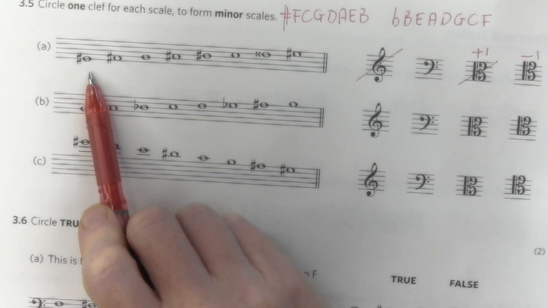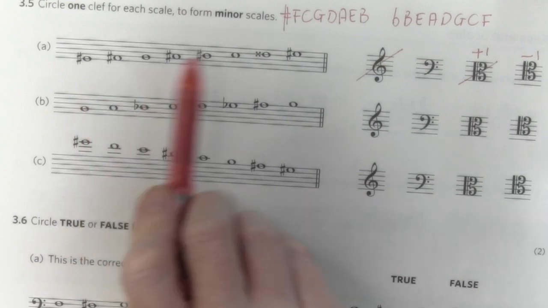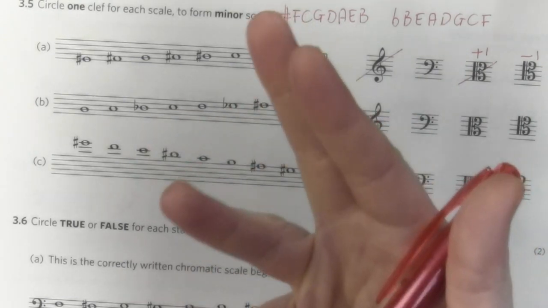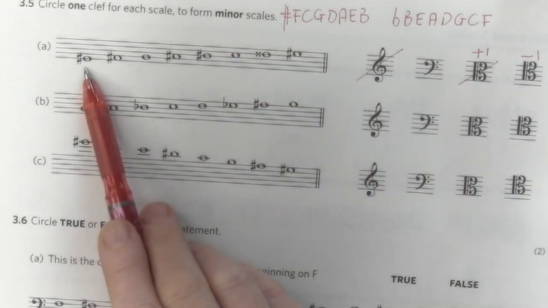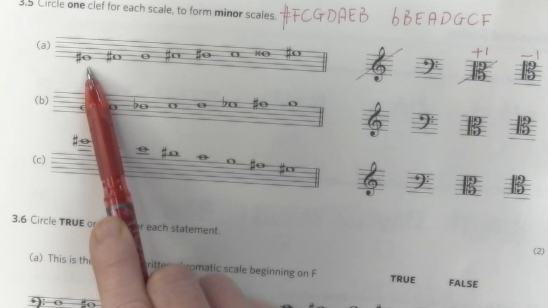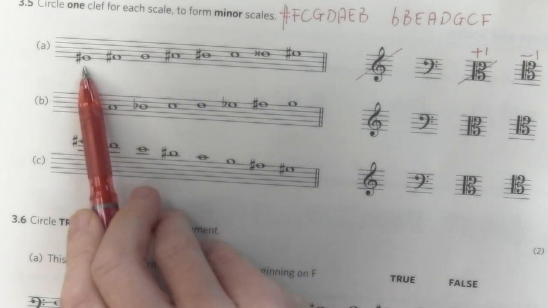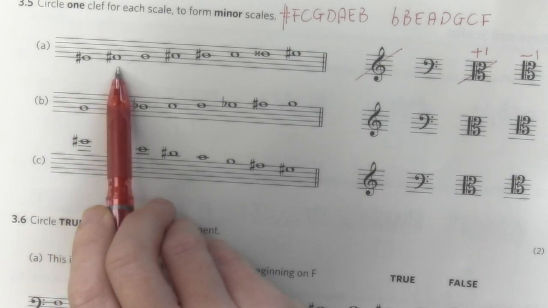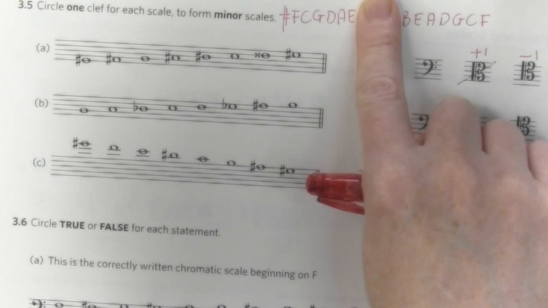D sharp would be the relative minor of F sharp major, which has loads of sharps, because F sharp major has Mi sharp, Fa, Do, Sol, Re, La, Mi, 6 sharps. Let's see, we would have D sharp, so Re sharp, Mi sharp, so everything apart from E, plus the leading note.